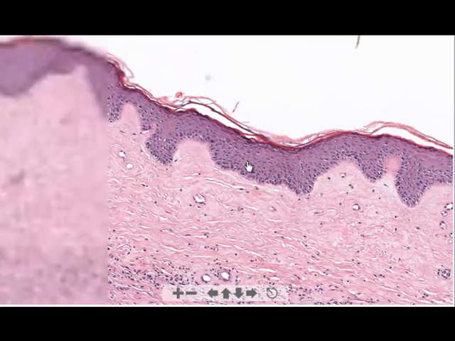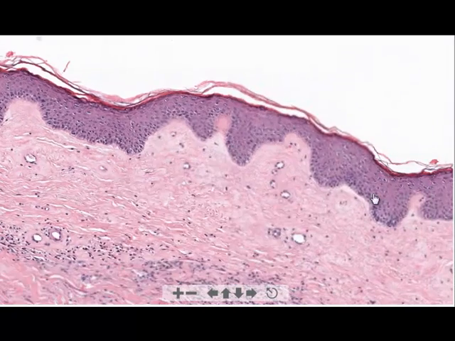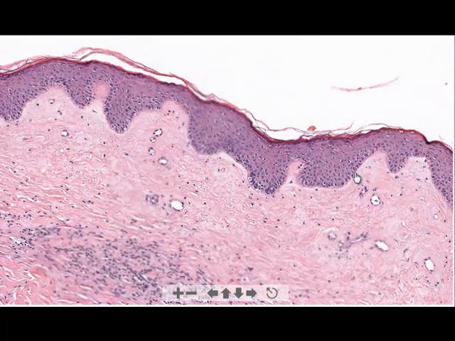Again, on higher power, we can start to see some hyperorthokeratosis. There are small focal areas of vacuolar change along the dermal epidermal junction, and you'll find occasional dyskeratotic and apoptotic keratinocytes present here as well.